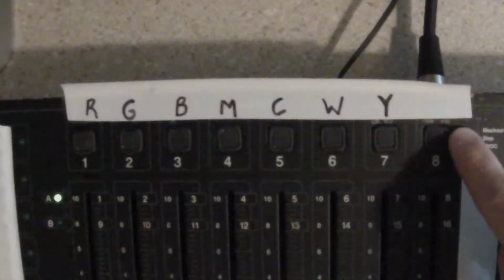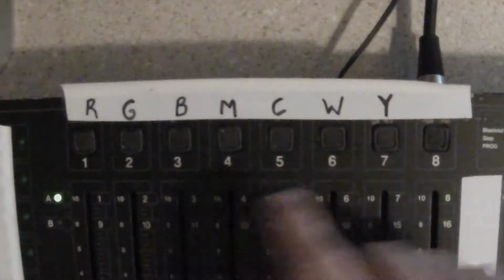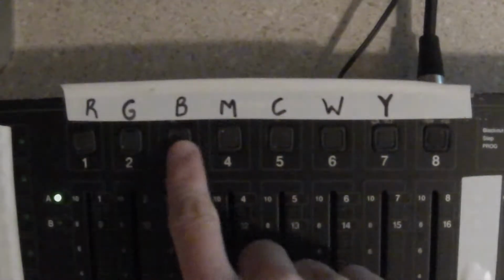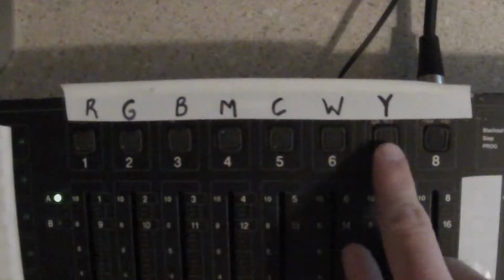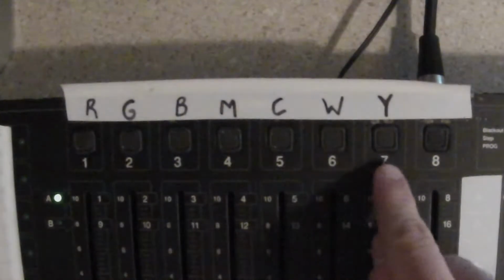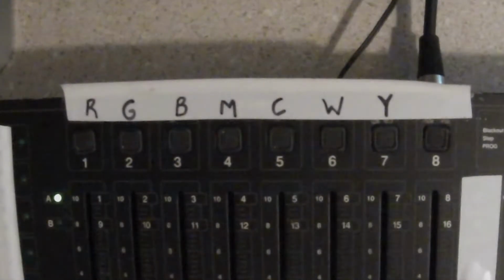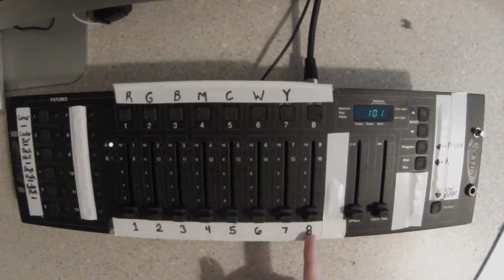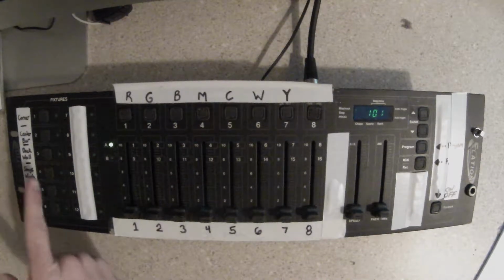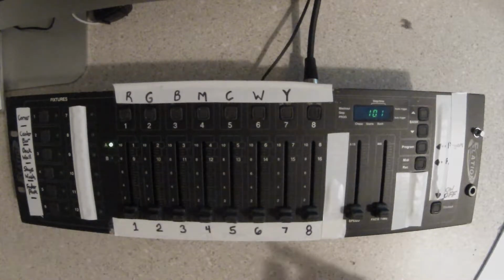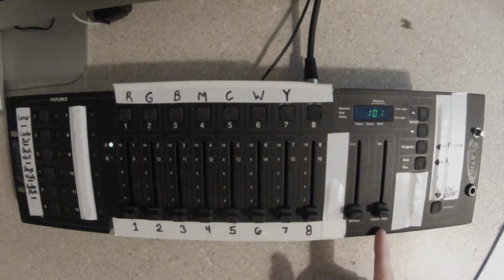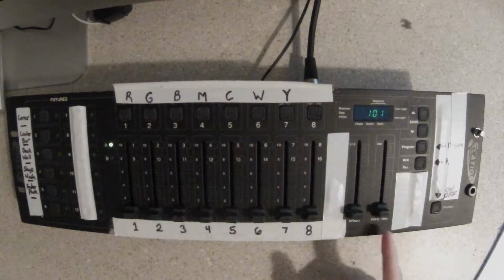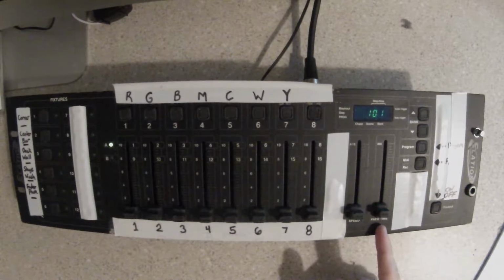This section right here is our scenes. I have them labeled red, green, blue, magenta, cyan, white, and yellow. This corresponds to bank 1, which we will talk about in just a minute. In this section we have our faders numbered 1 through 8. These control the individual channels of each fixture. In this section we have 2 additional faders. We'll mainly be paying attention to the fade time fader.